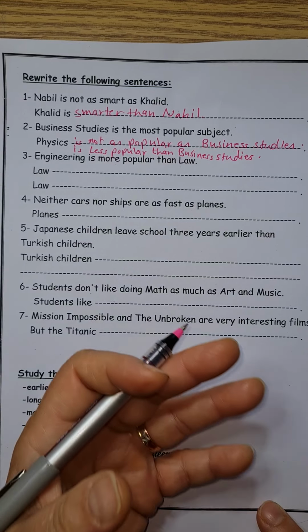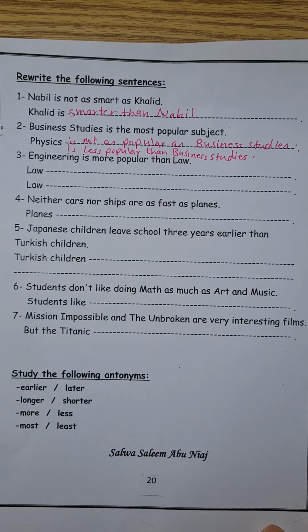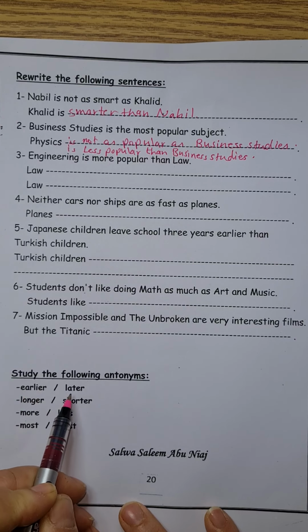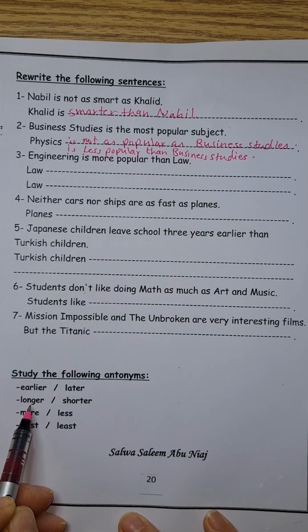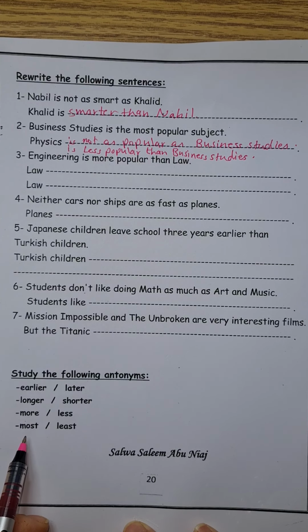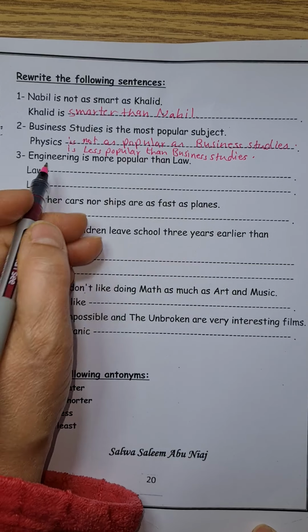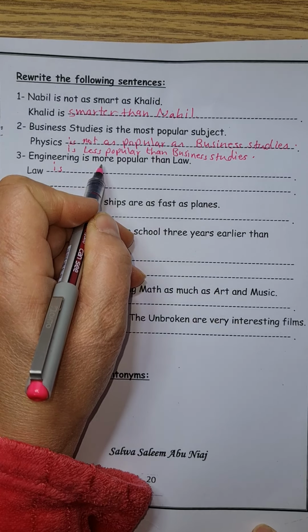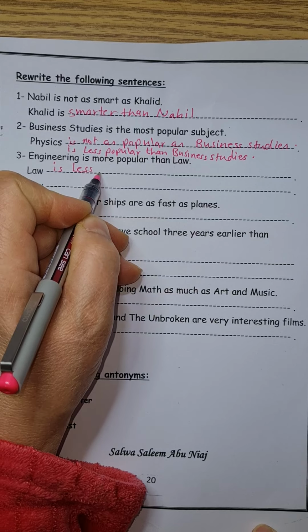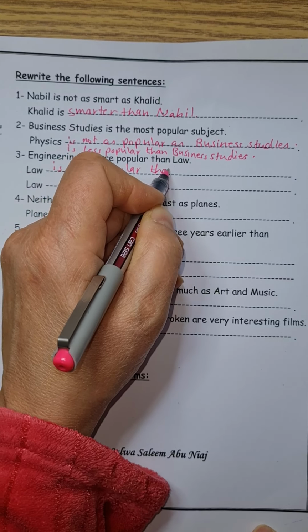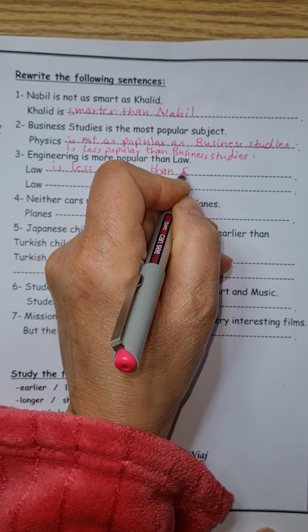Engineering is more popular than law. إذا law هلا هون I would like to draw attention to something here. I have a few words. Early, the opposite of earlier is later. The opposite of longer is shorter. The opposite of more is less. The opposite of most is least. عشان نعرفهم هدول before we do the sentences. بما إنه engineering is more popular than law إذا law is معناته what is the opposite of more is less popular than engineering.